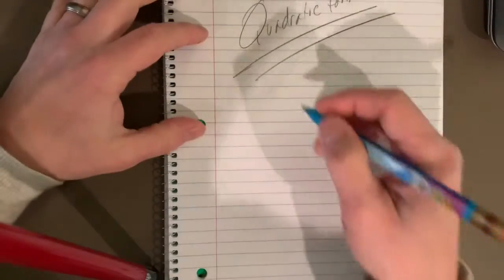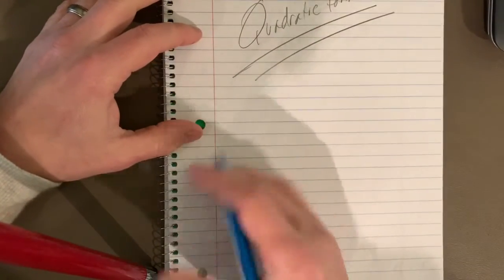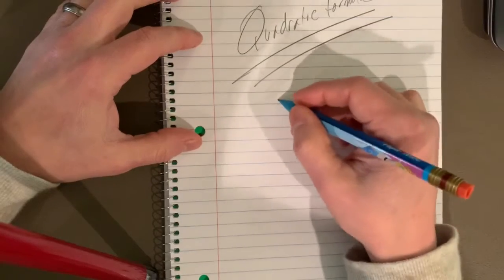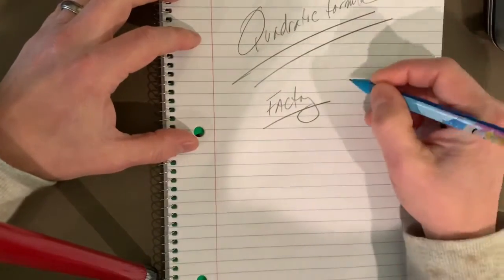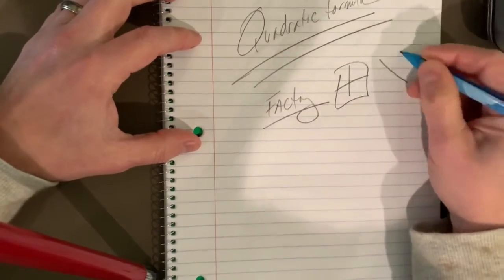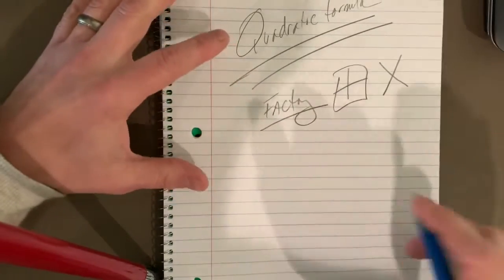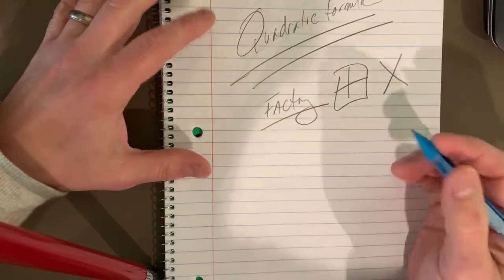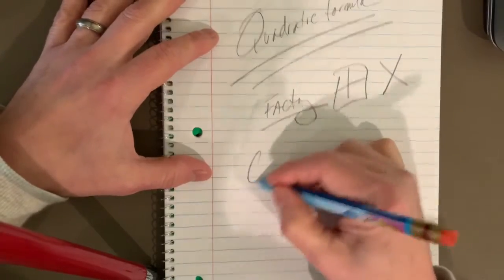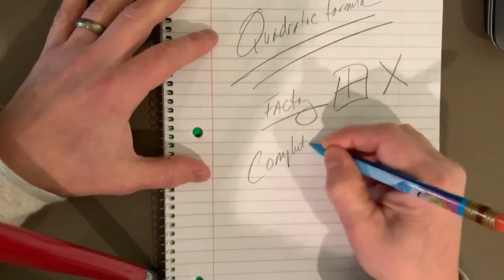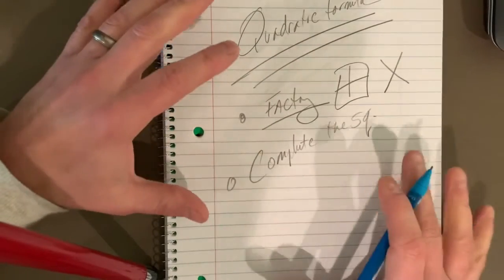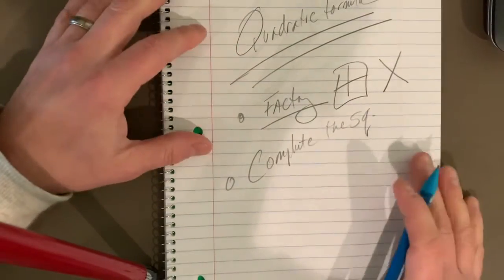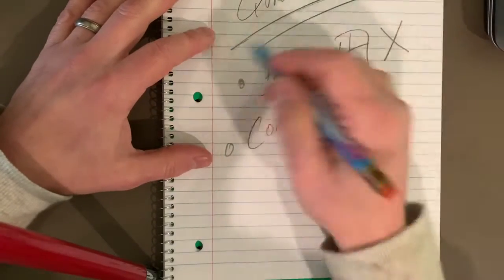Now, the two ways you know how to find the roots of a quadratic are with factoring, which we do by making a generic rectangle and a diamond, and completing the square. Those are the two ways you know so far of how to get the roots of an equation. But we're going to do the quadratic formula as well.